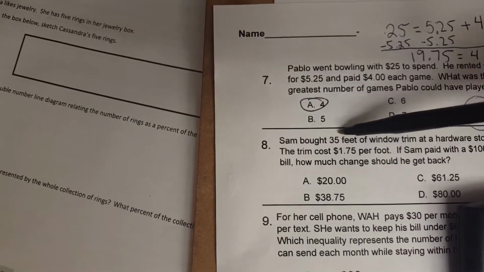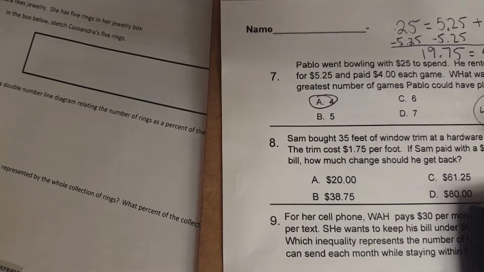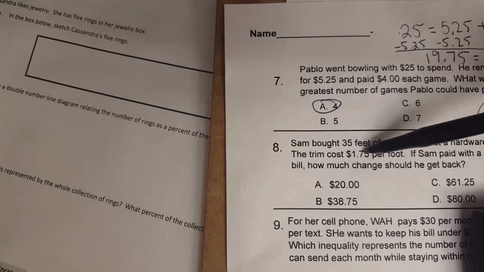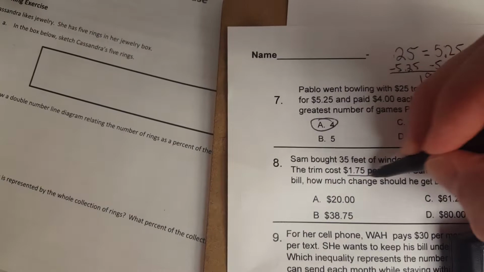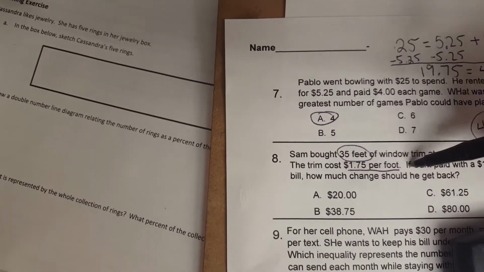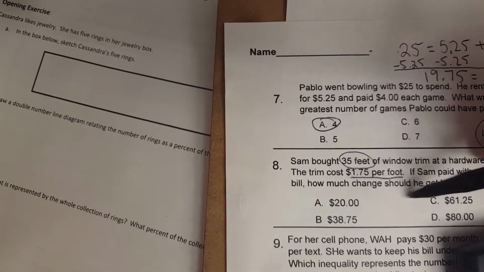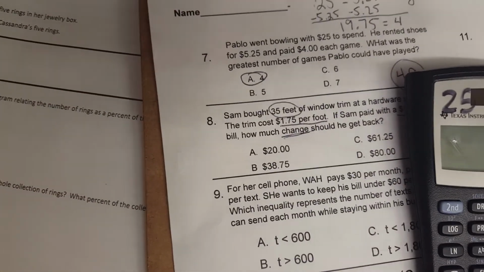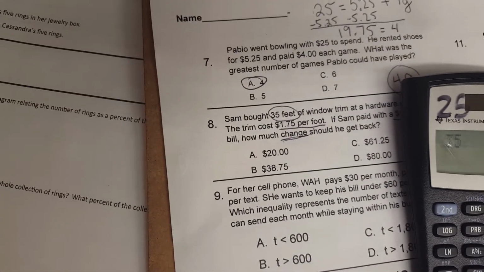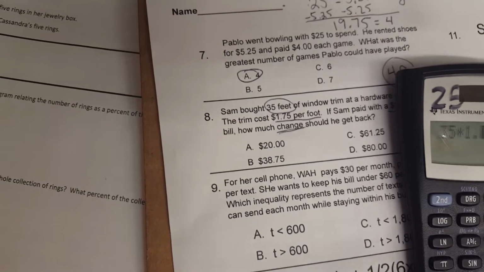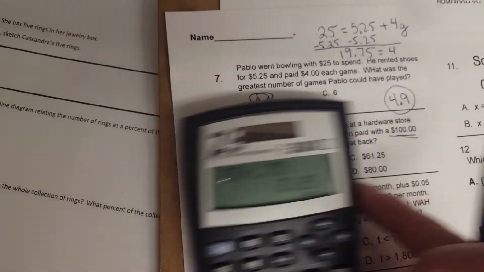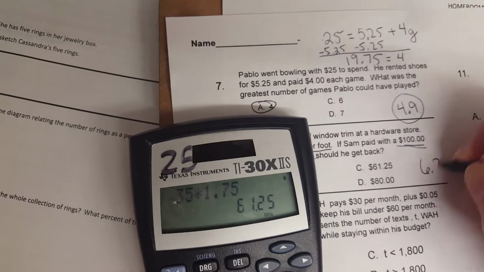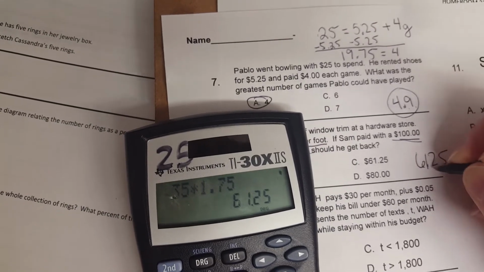Sam bought 35 feet of window trim at a hardware store. The trim costs $1.75 per foot, so it's this and this many feet. If he paid with $100, how much change would he get? Well, each foot is $1.75, and that's $61.25.